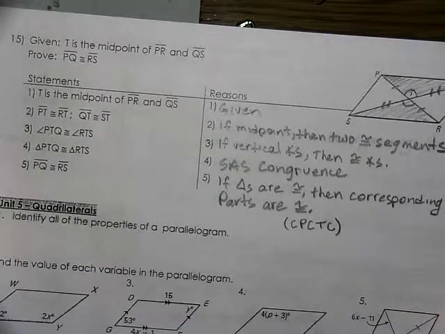That concludes Unit 4 for the Semester 1 exam review.